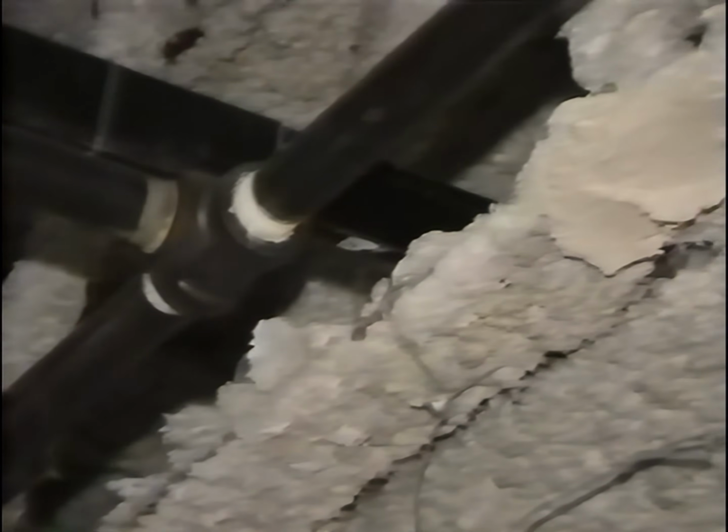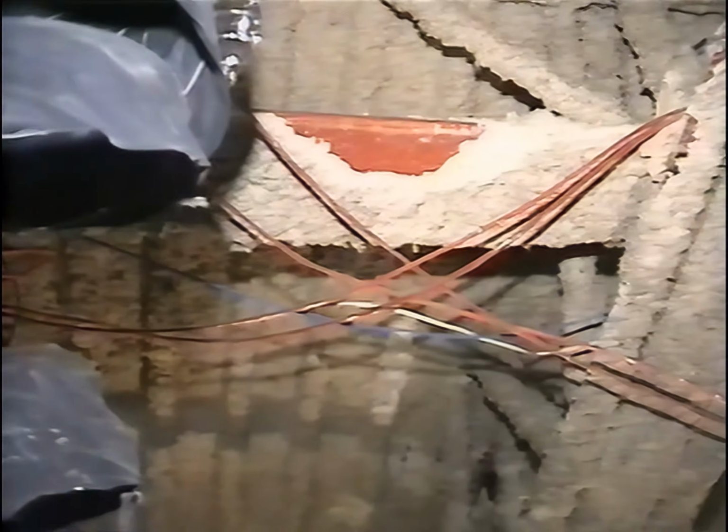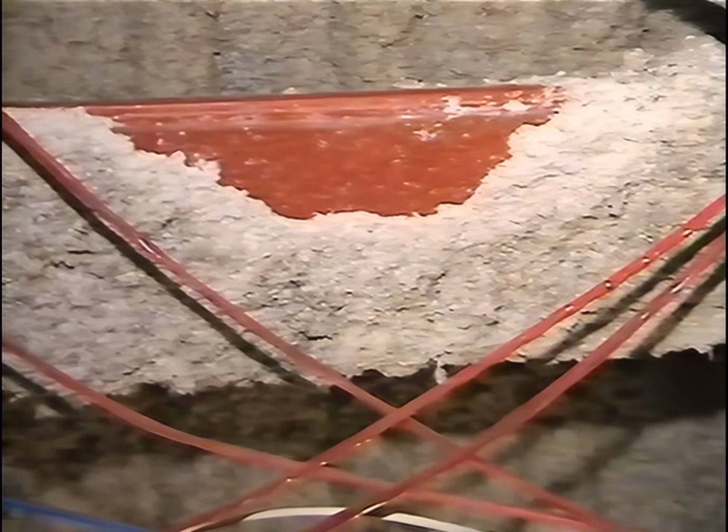And we'll move down to the east-west bar joist number 407, cover the south side. Continuing further east.